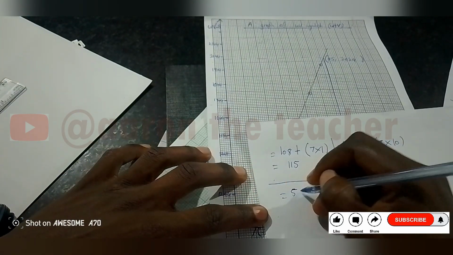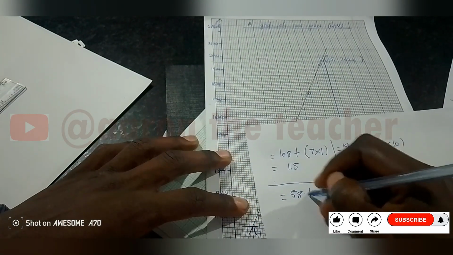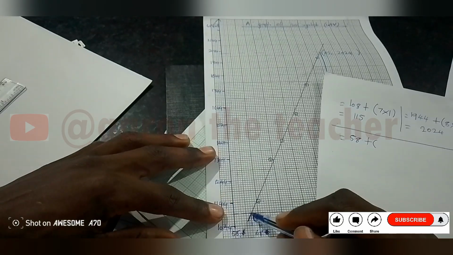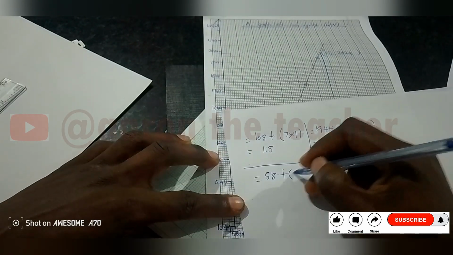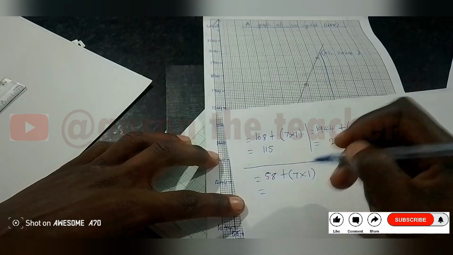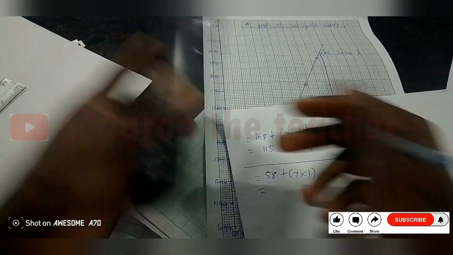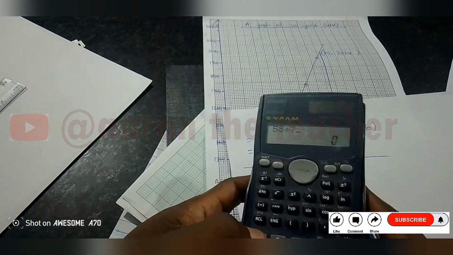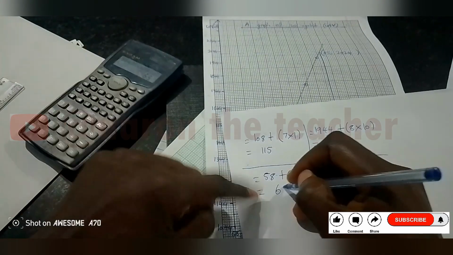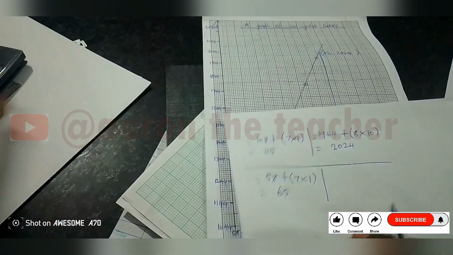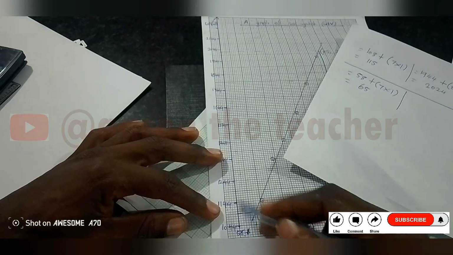So I'm going to get 58 plus, into brackets, how many small squares are there? There are 7 of them, times 1, giving us 58 plus 7, giving us 65, and still the same thing on the vertical.